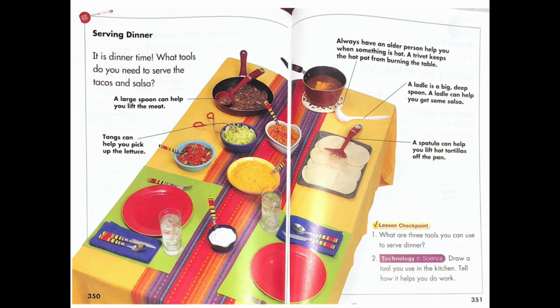All right, so there's lots of different objects and tools that we use within the kitchen to help. Some of them you might know the names of. There could be more that you use, and I'd be very interested to know what other ones you use if you bake or you cook with your parents. But this is an example for our taco and salsa dinner.